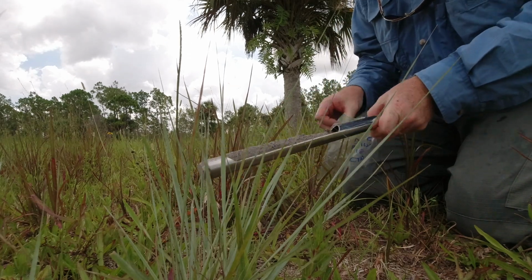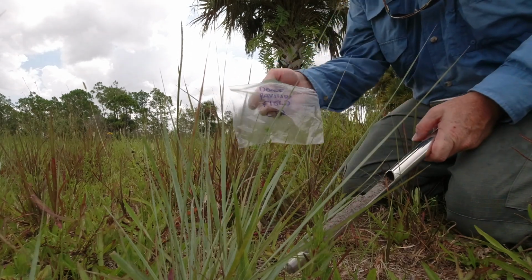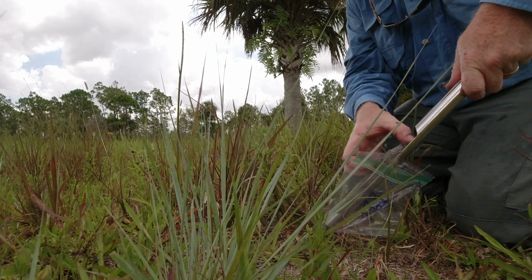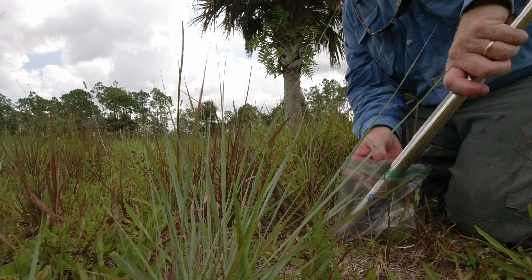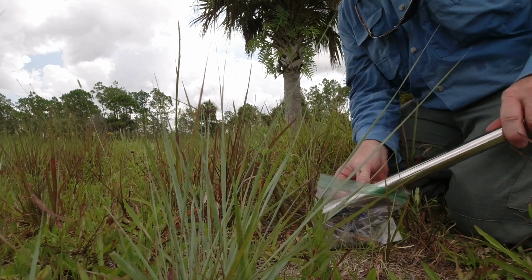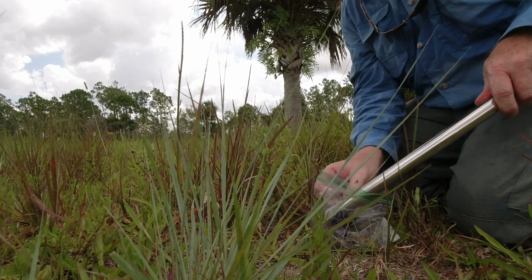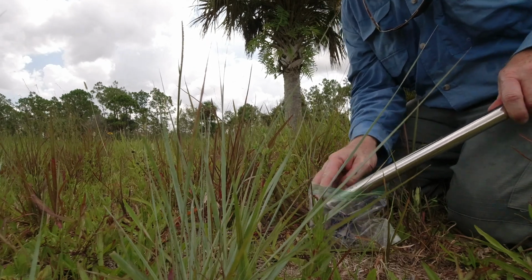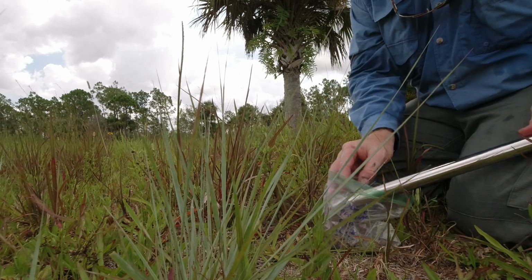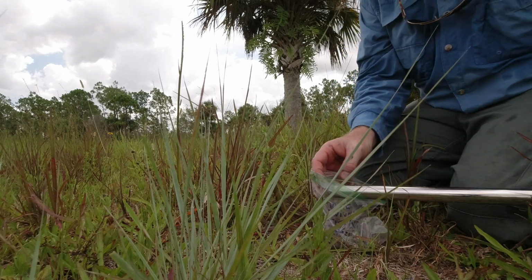So I'm going to put it in the baggie marked Dome Pavilion Field Center, and I want to make sure that I get all of that in there, including that plug from the top that contained the plant material, because we'll be able to separate that plant matter out later on in the garage.